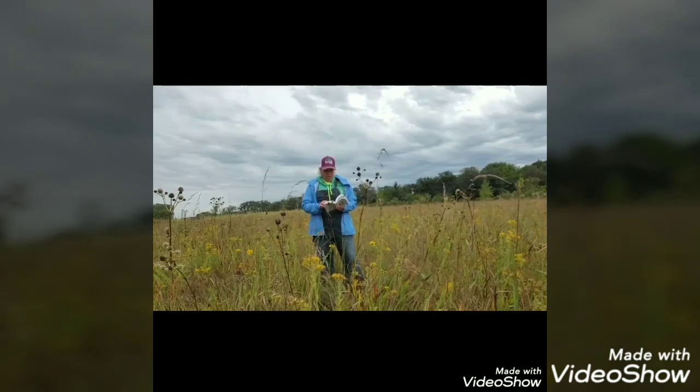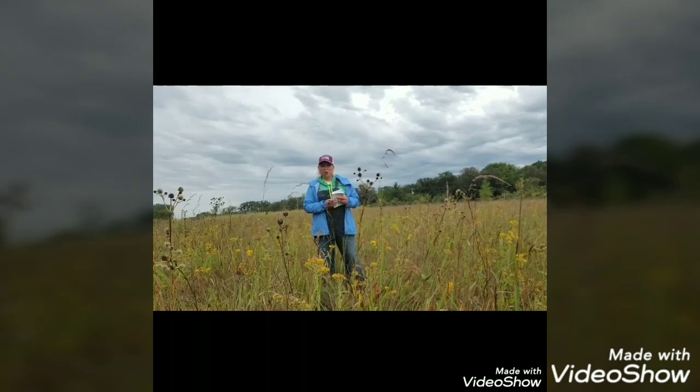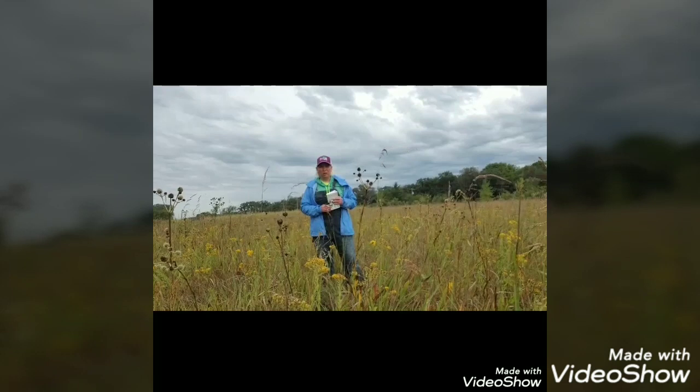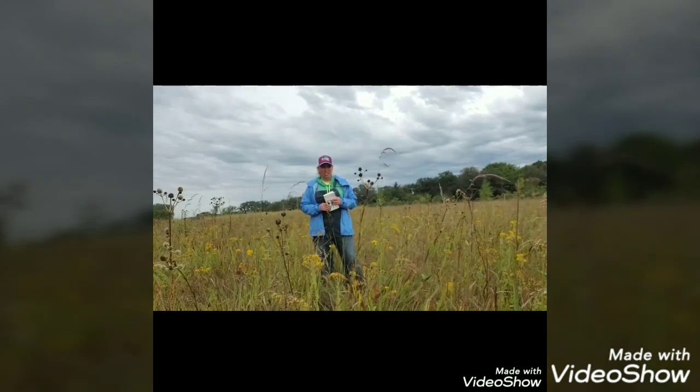Now, one thing I want to say about goldenrod is that they do not cause allergies. There is a misnomer that this time of year, when a lot of people's allergies come up, it's the goldenrod that's blooming and that's the reason everyone's allergies are acting up. Goldenrod does not cause allergies.